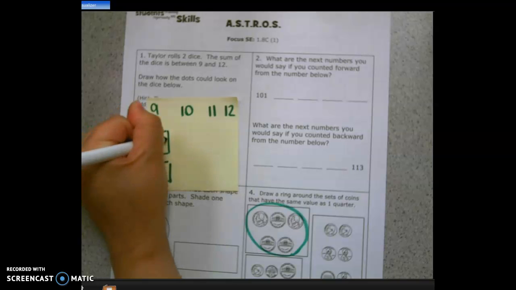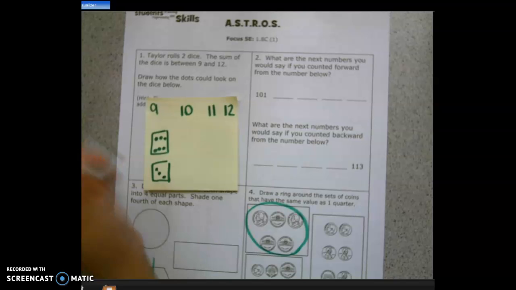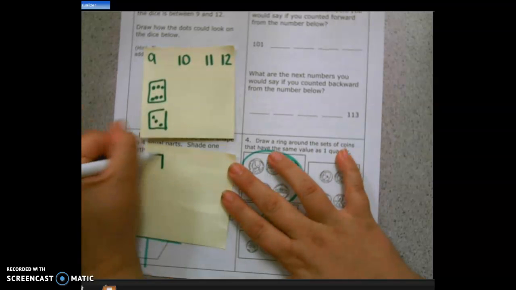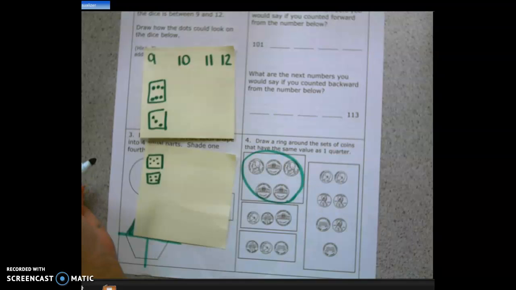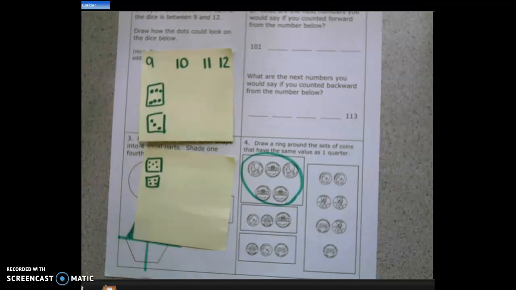If I have 9, I can do 6 and 3. I could do 5 and 4. I could do 3 and 6. I could do 4 and 5.